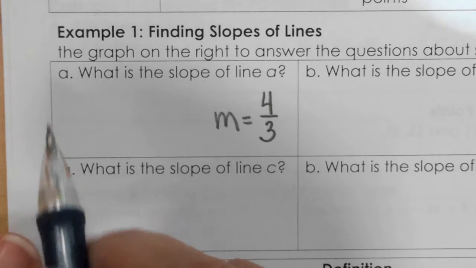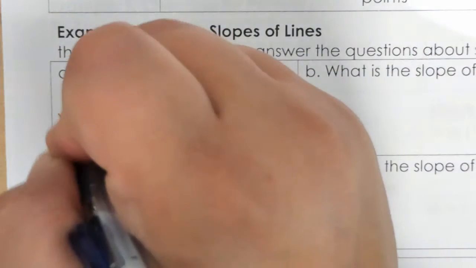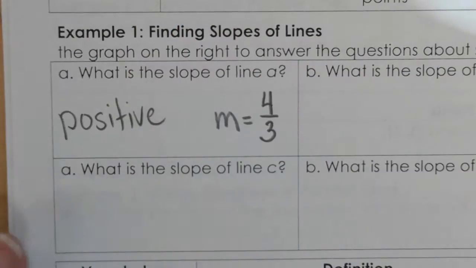And then it doesn't say the set of directions, but we're going to say that that's a positive slope because there are 4 types of slope. There's positive, negative, undefined, and 0.